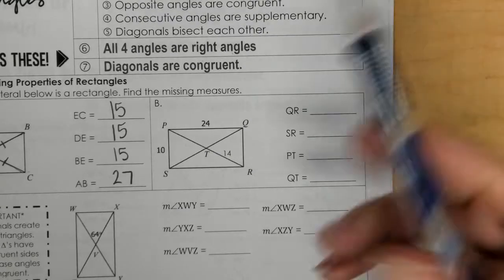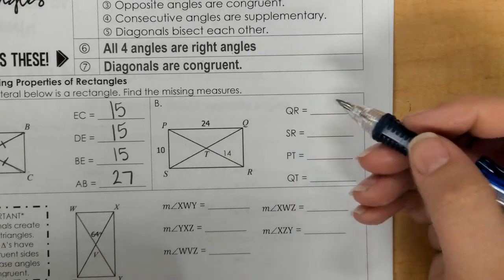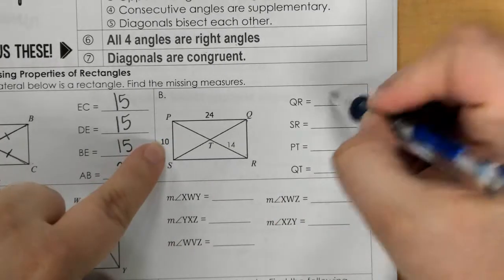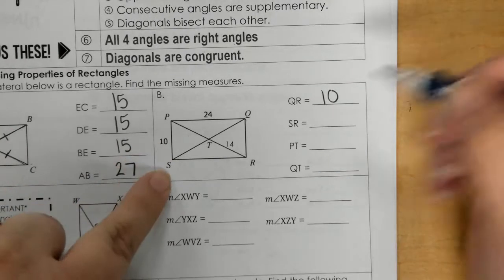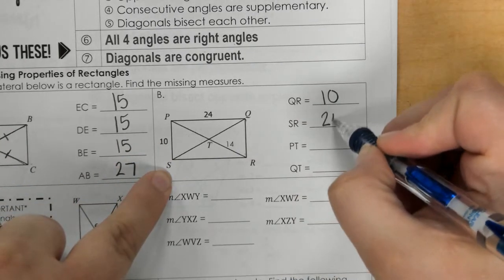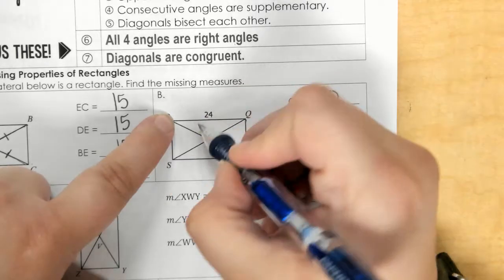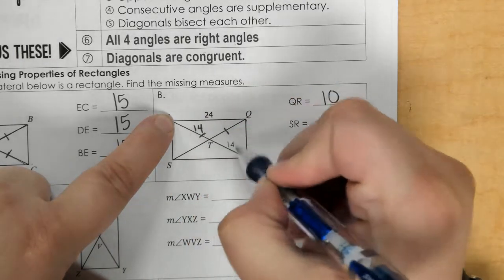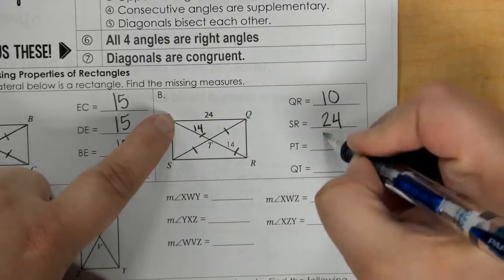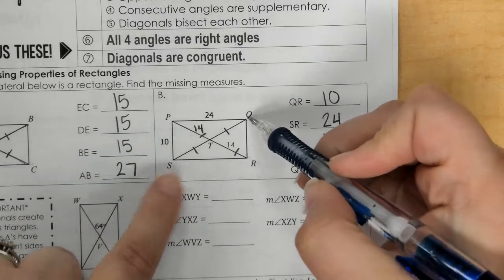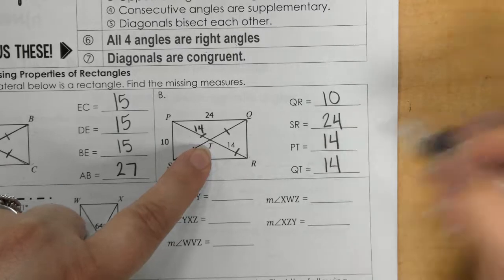So for B, QR is 10. SR is 24. PT is going to be 14, since all the ones here are congruent. QT is also 14.